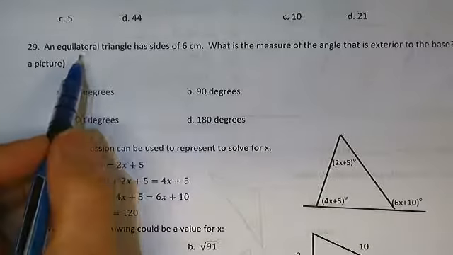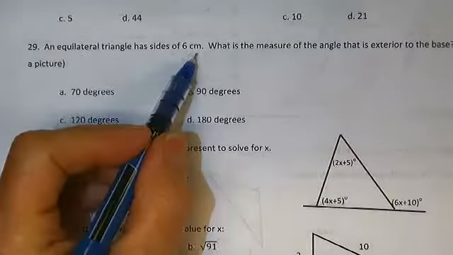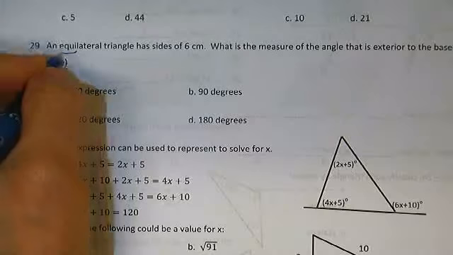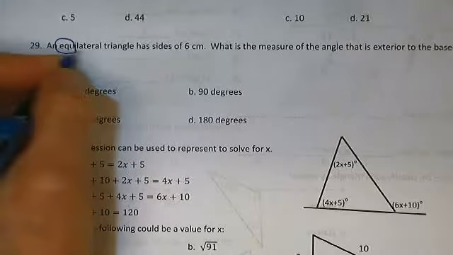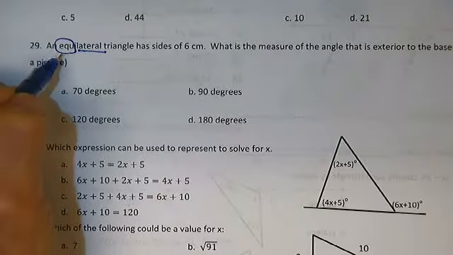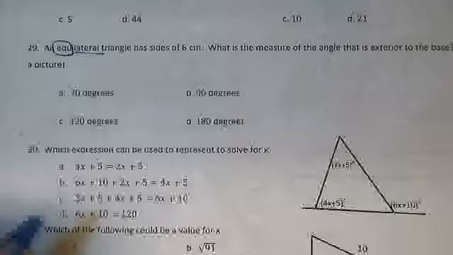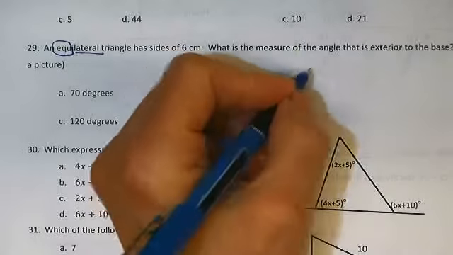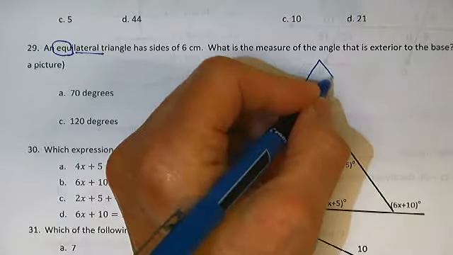29. An equilateral triangle has sides of 6 centimeters. Equilateral: equal, lateral is side. What do we know about equilateral triangles? If all the sides are equal, all the angles are equal. What's the measure of the angle exterior to the base?